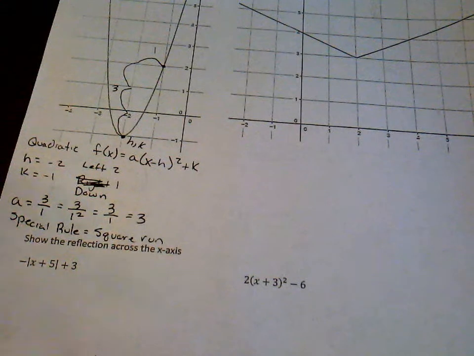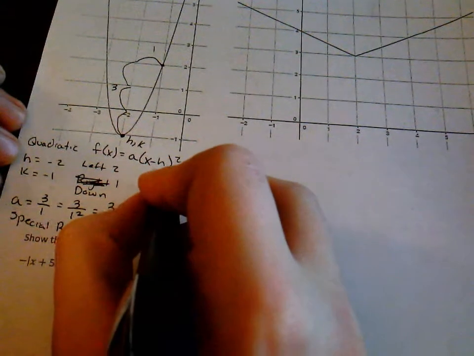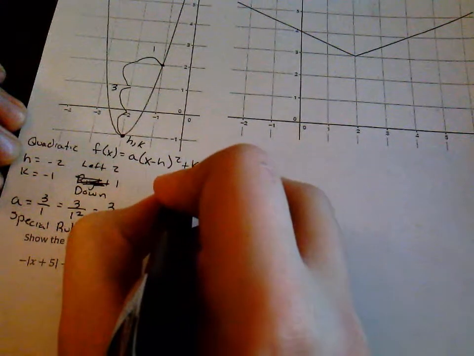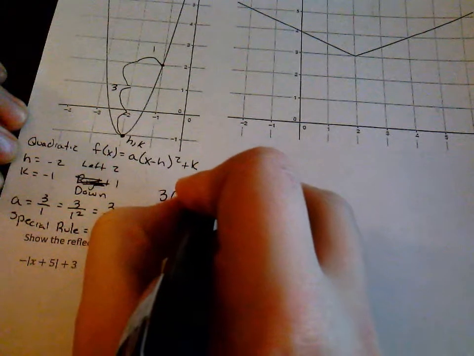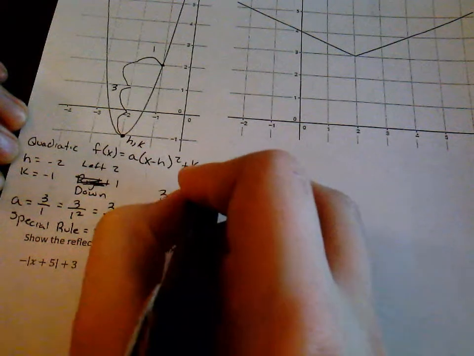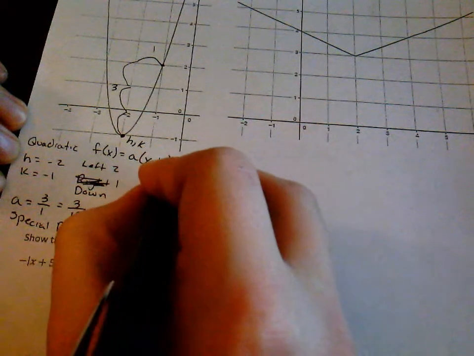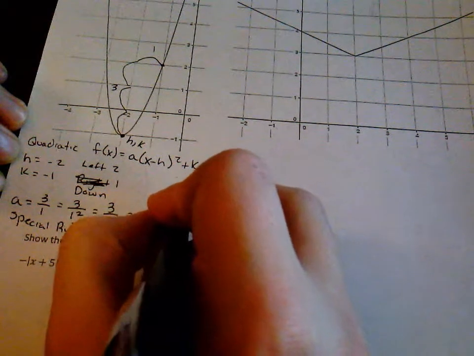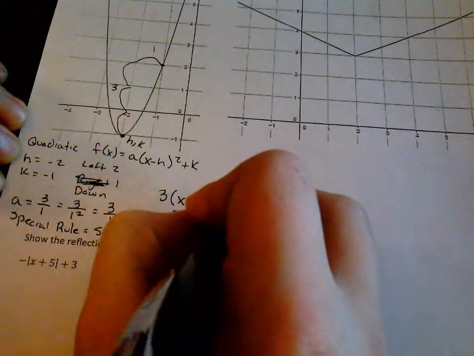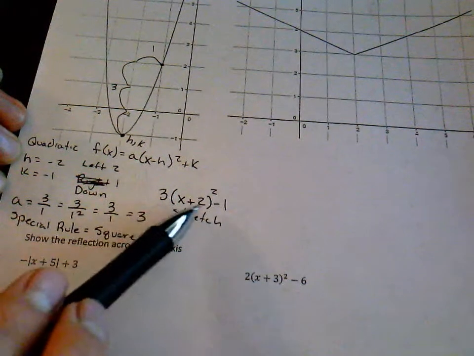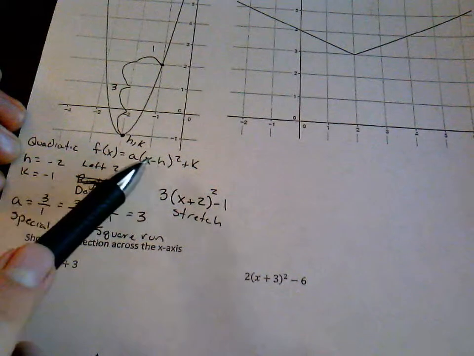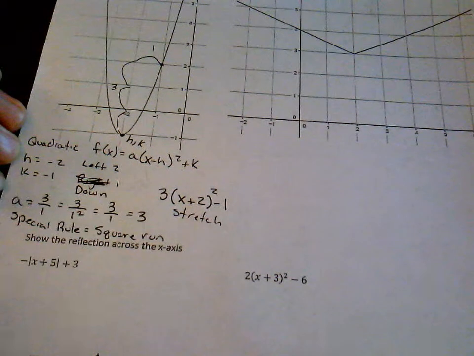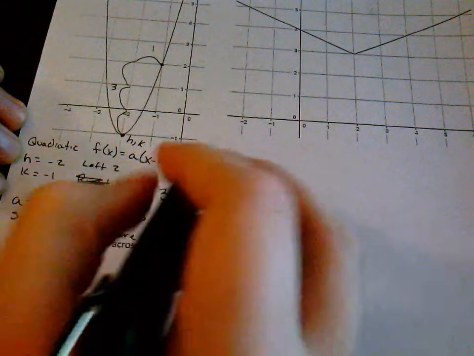So when you write this equation, it should look like this: 3 times (x plus 2) squared minus 1, and this is going to be a stretch. Now, the reason why it's plus 2 is because if we put this into here, the negative 2 and the negative sign in front of the h would end up making it positive.